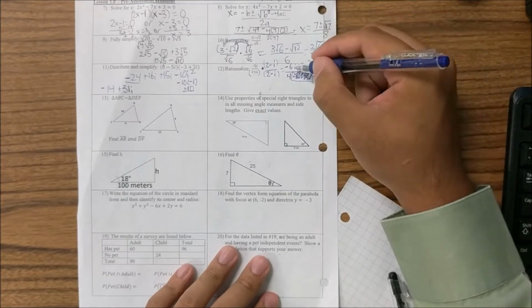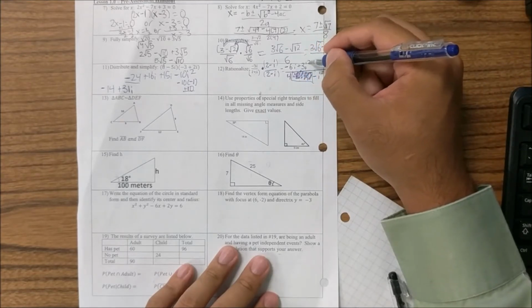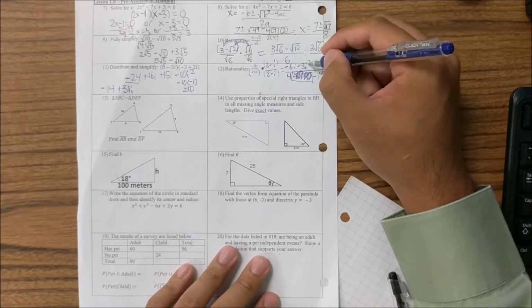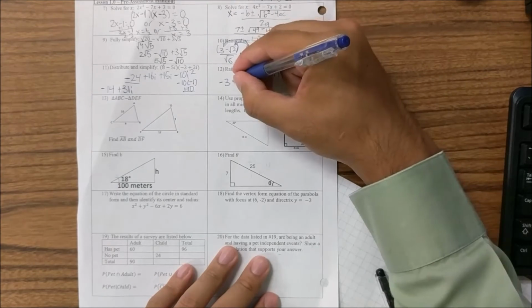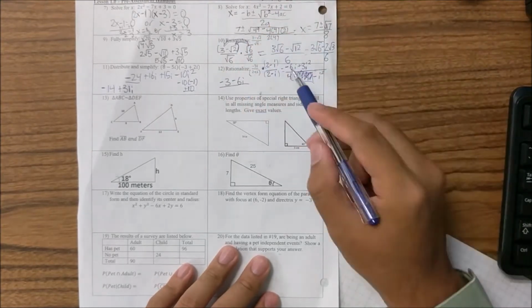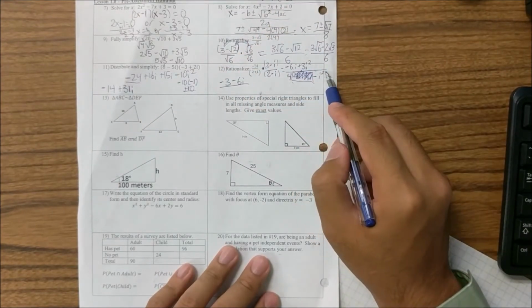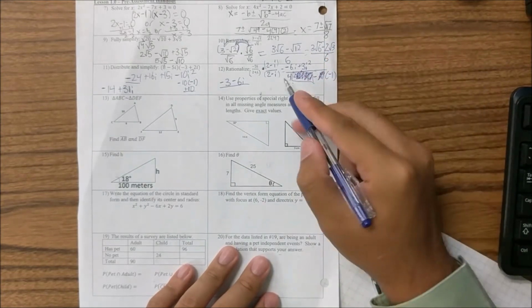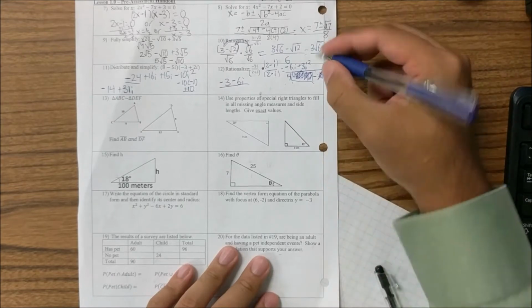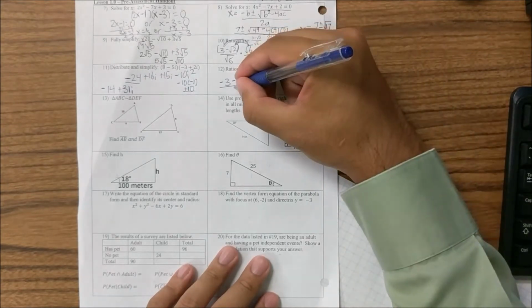Up top, we have negative 6i plus 3i squared. But remember, i squared is negative 1. So 3 times negative 1 is actually minus 3. And then I keep the negative 6i. Then in the denominator, I have 4 minus i squared. But remember, i squared is negative 1. So 4 minus negative 1 is really 4 plus 1, which is 5.